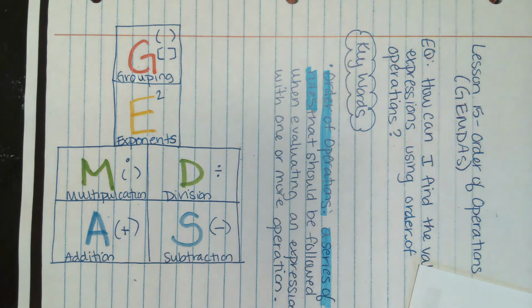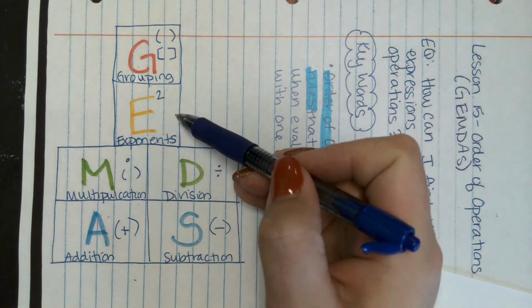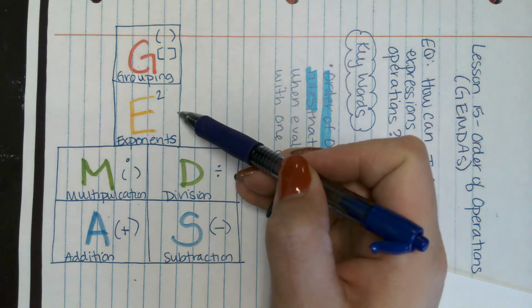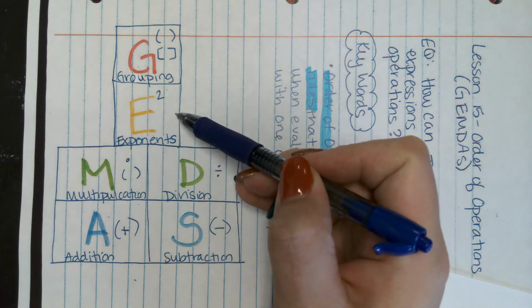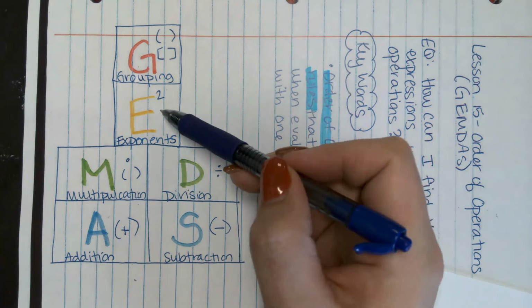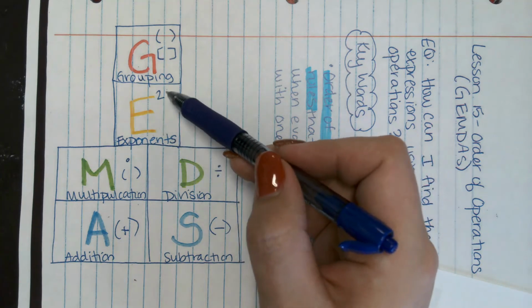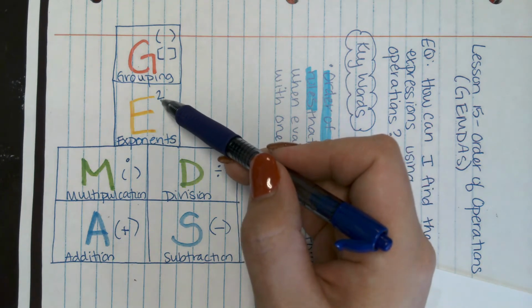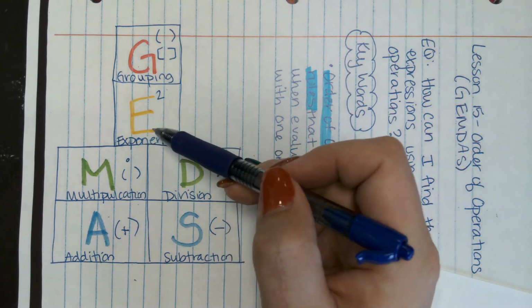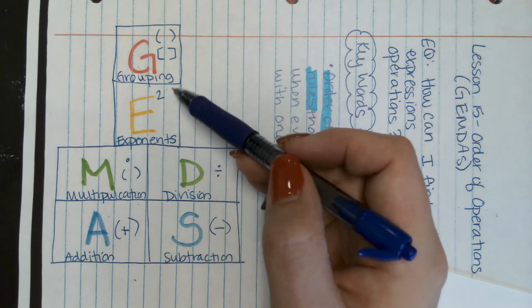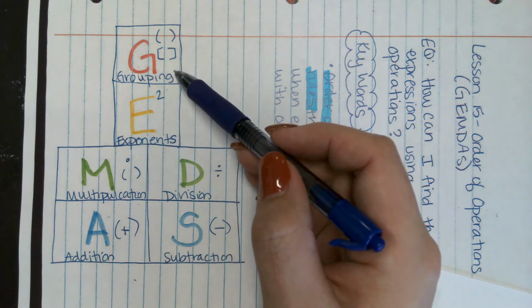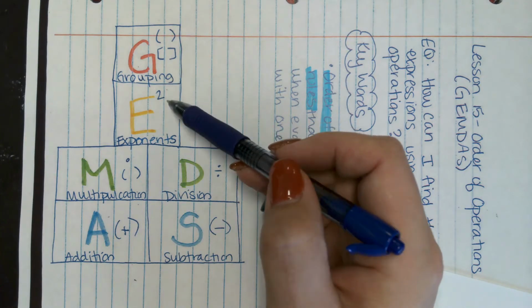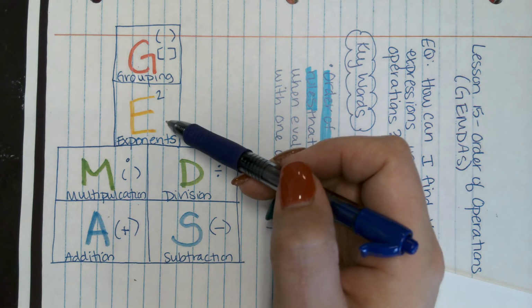The next rule is to look and solve for your exponents. In our previous lesson, we learned that this is our base and this 2 is our exponent, meaning that we would have 2 of the base in this case. So once we look for grouping and start solving our grouping, we are then going to move into our exponents and see if that's there.